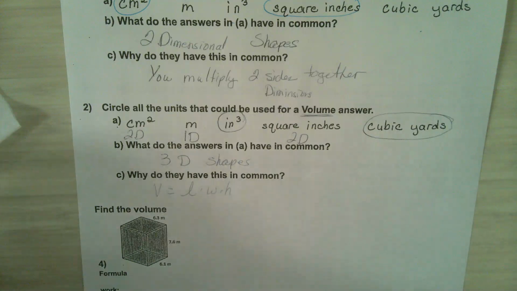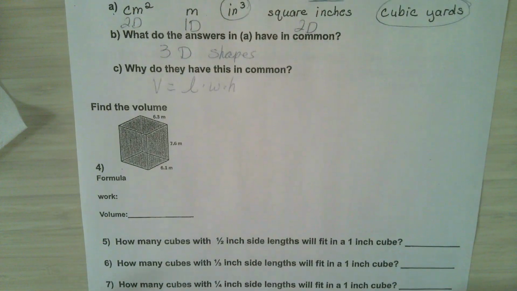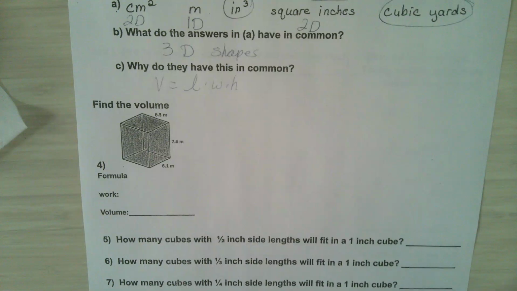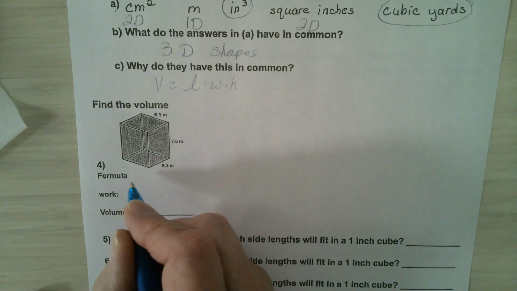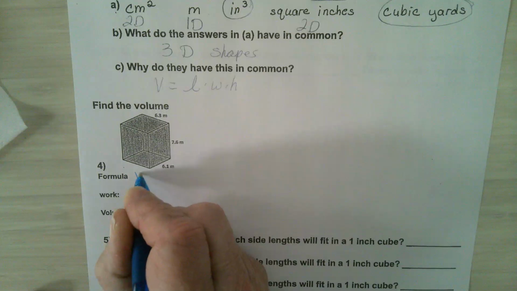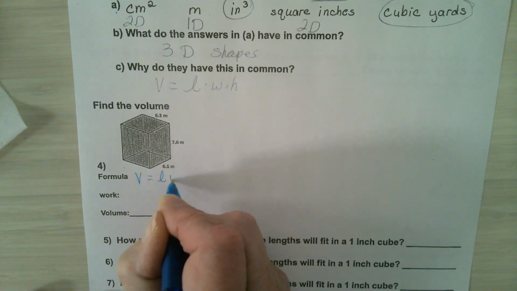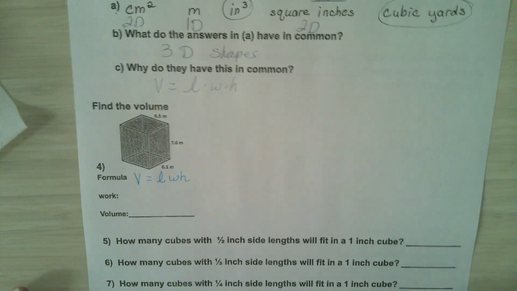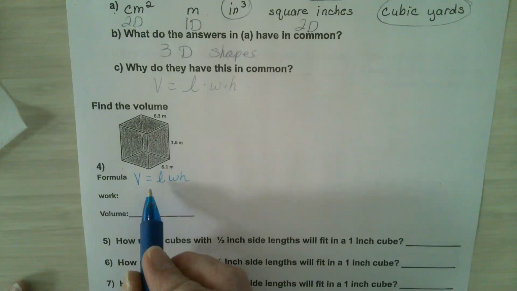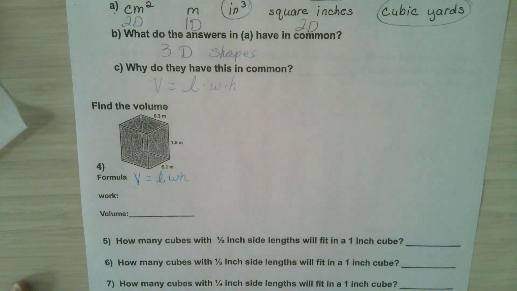Okay, now let's go to number 4. Find the volume of this shape. Formula. Well, that's really easy. Volume equals length times width times height. Now, kids, on your test, you have to put the capital V equals length times width times height in order to get credit for your formula, because some formulas are area formulas, and they are a capital A.